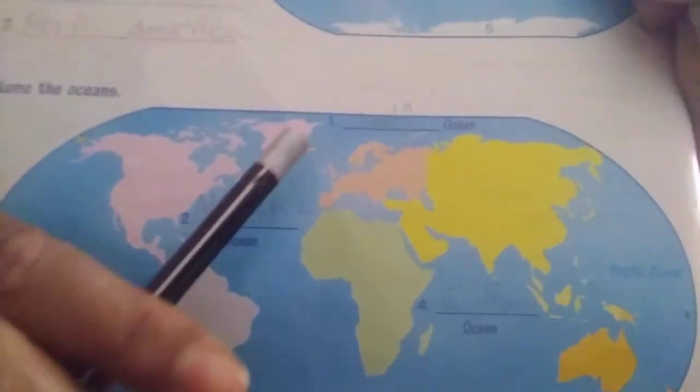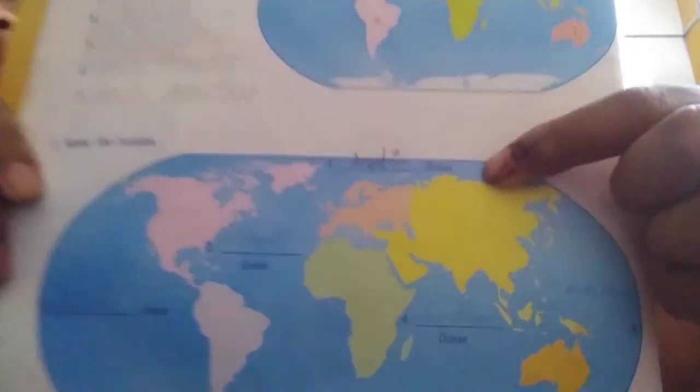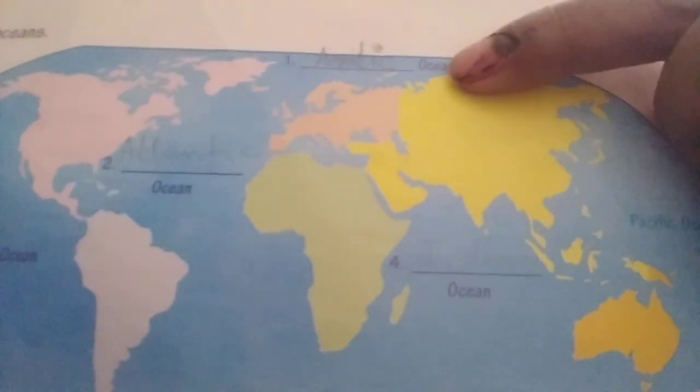See, number 1 on the top. Which ocean is this? Number 1. Here you have to write, this is Arctic Ocean. A-R-C-T-I-C, Arctic. Write down Arctic Ocean. So number 1 is Arctic Ocean. Okay.